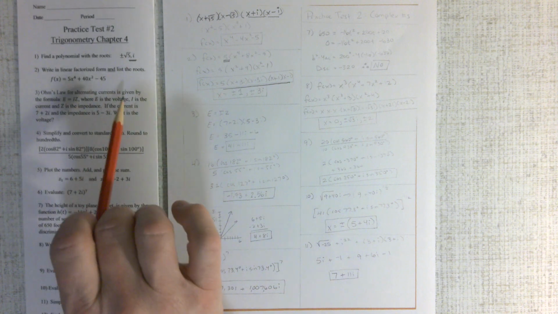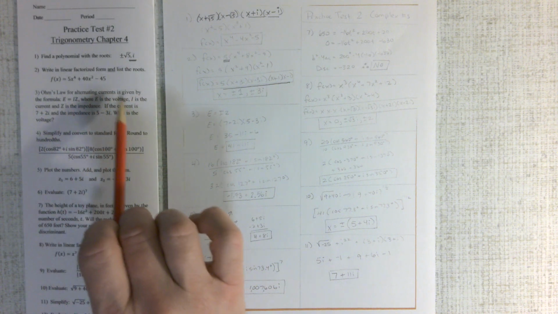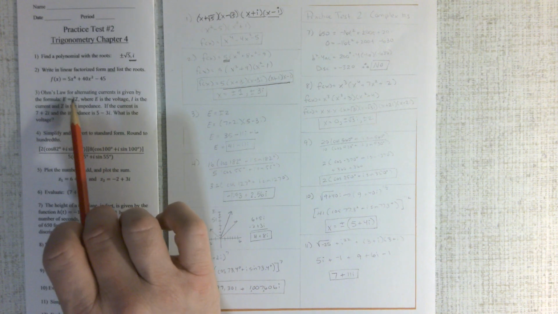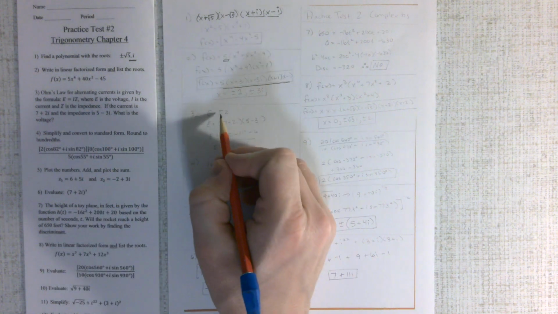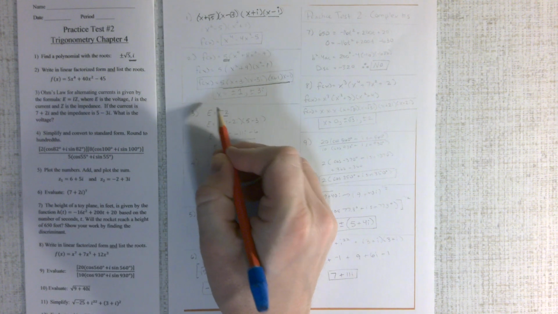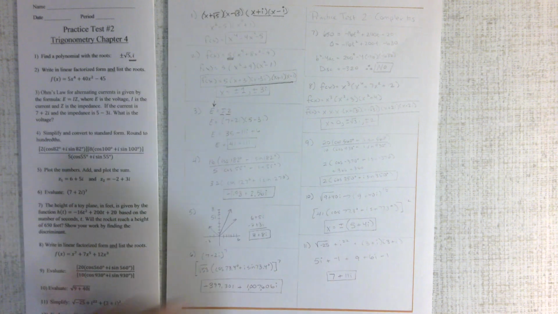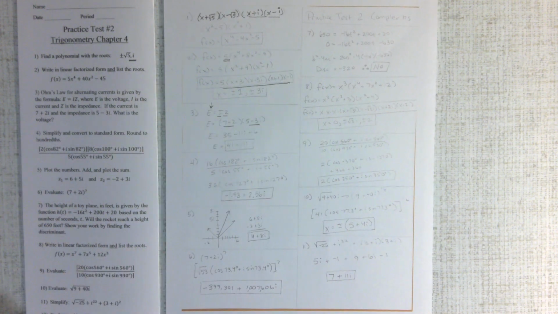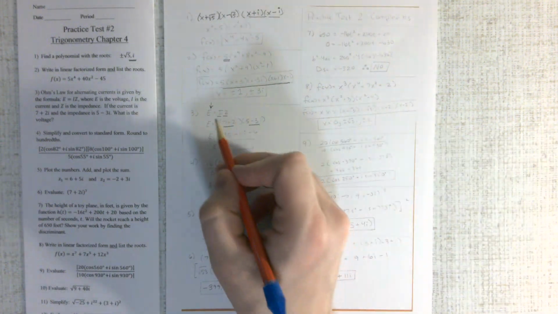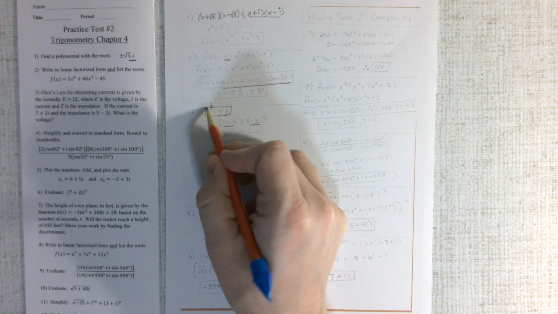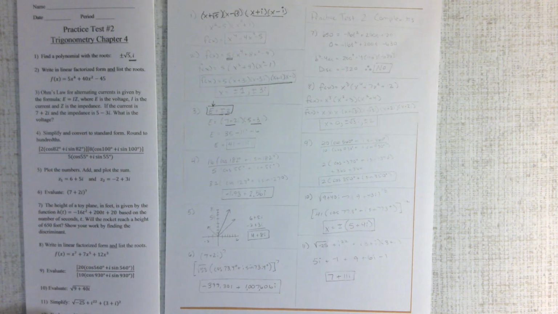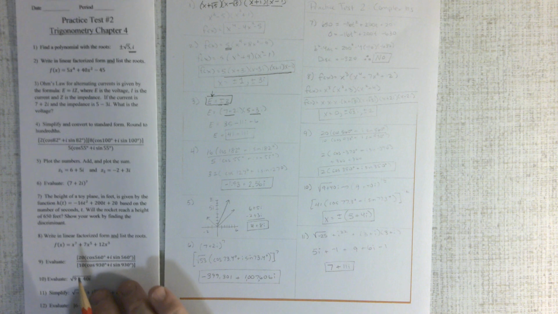Number 3, our story problem, one of our really only applications this time with the E and the I and Z. Be careful this time, they give you the I and the Z, and you're asked to find the E, so it turns into a multiplication problem. When you have an equation, you always have to be careful where your variables go and what you're looking for.